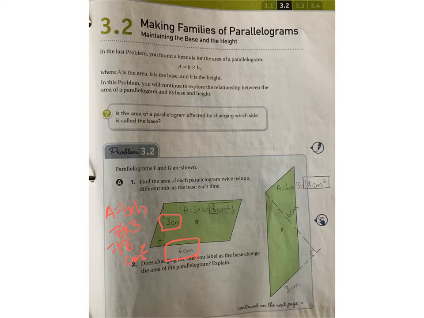So let's look at F. You've now got your base, which is 3 centimeters. Imagine that you have to tilt your screen to figure it out. You climb up to the top of that parallelogram, come this way, drop the rock straight down, and that's your height. So your height is now 6 centimeters. But the area is the same. So area is still 3 times 6 equals 18 centimeters squared.